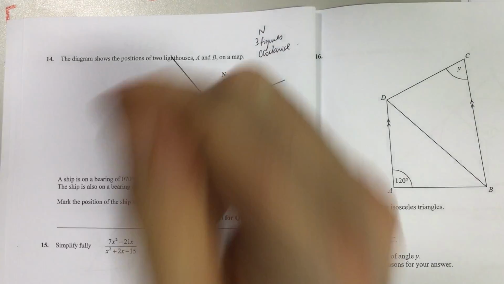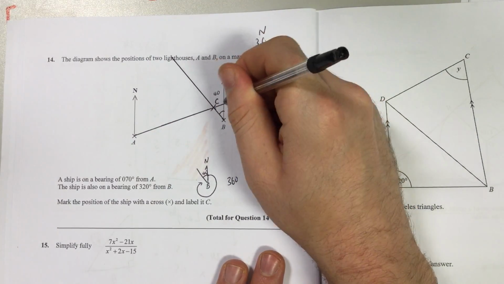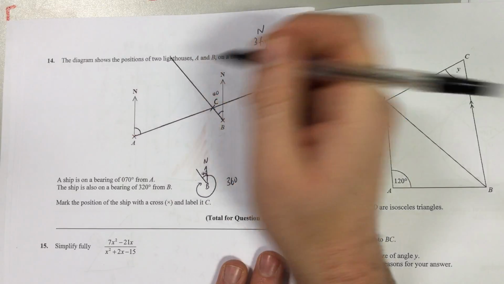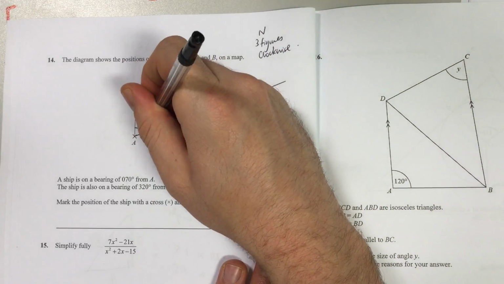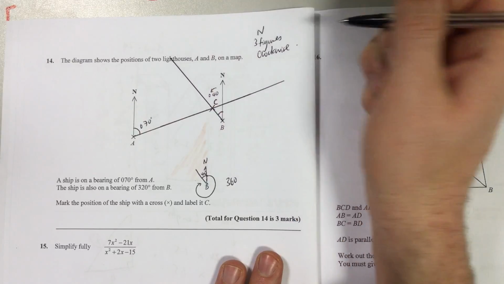Again, remember that if I had a full protractor, I could have done it just all the way around. I'm just going to label on my angles as well. So that was 40 degrees that way, wasn't it?